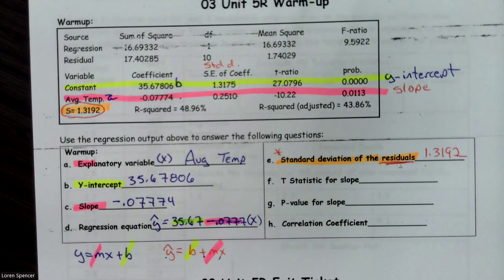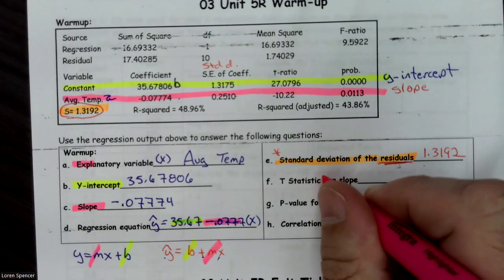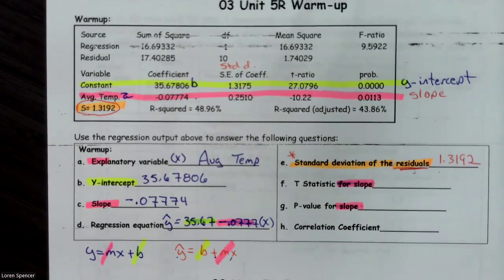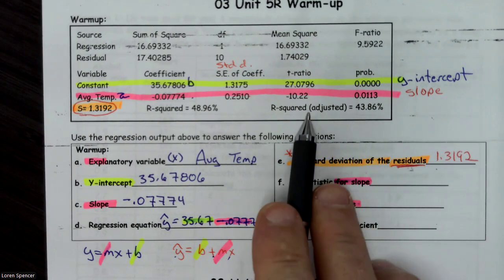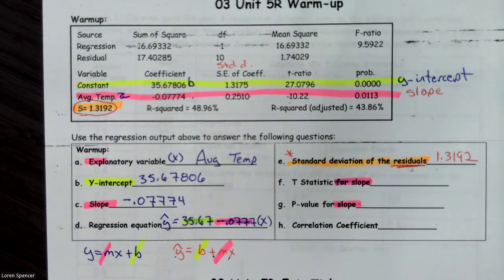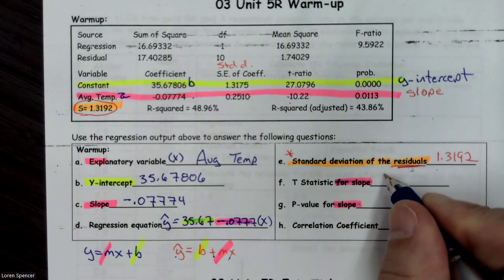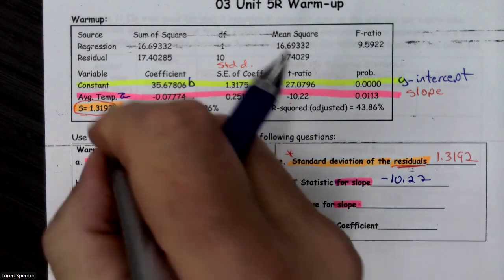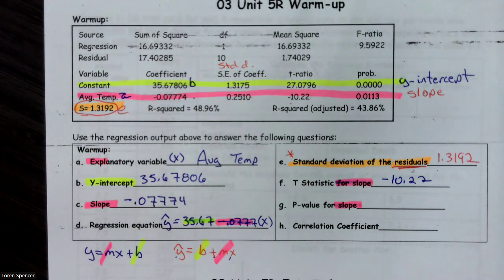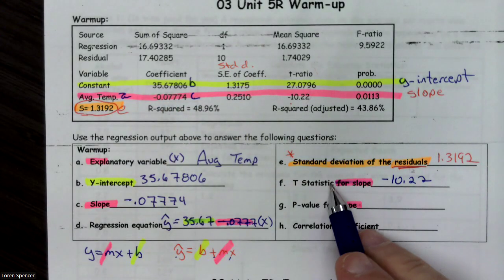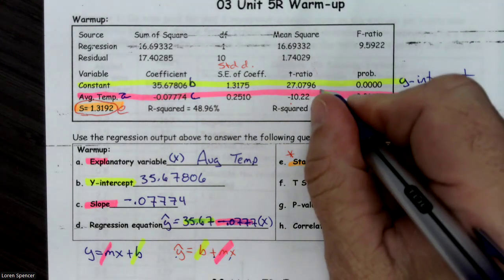All right. The next thing, I asked for the t statistic for slope. And by the way, I see slope in the next two words. So, hey, you know what? This was supposed to be on the slope row. So, looking on the slope row, I look for t statistic. Oh, I see two t statistics, but the one that I want is the one on the slope row. So this becomes negative 10.22. I should put an E by this. And I should put a C by that. And then the t statistic is F.